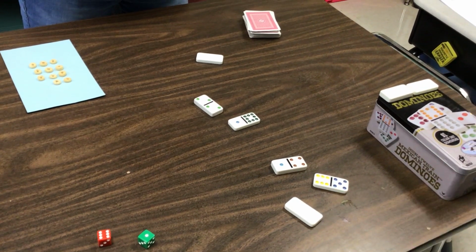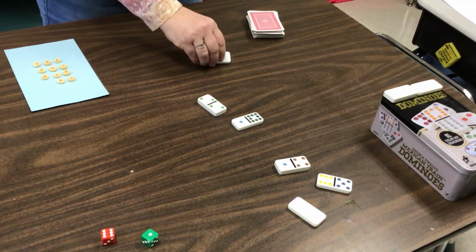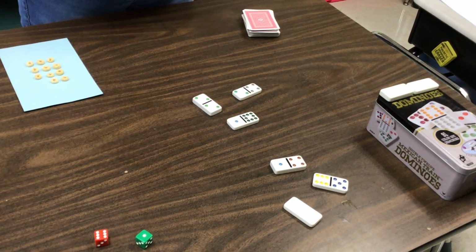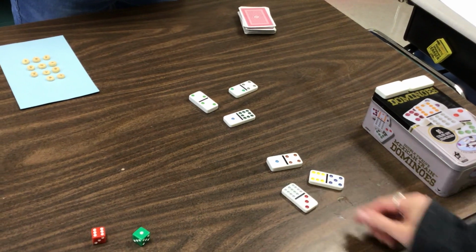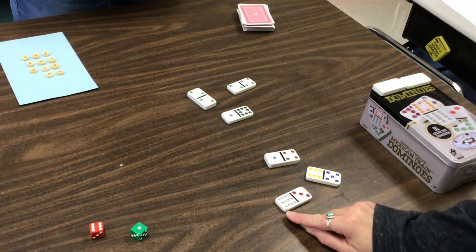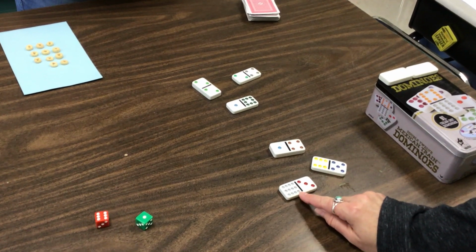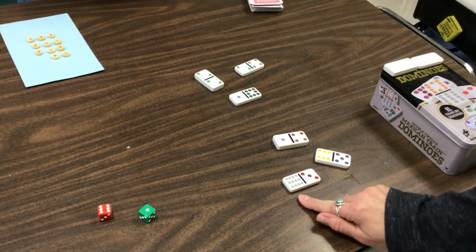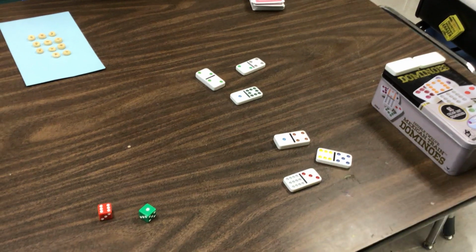5 times 6 is 30. And then 2 times 4, that is 8. And last, oh my, it's an array though. 1, 2, 3, 4 times 1, 2, 3 is 12. And 12 times 3 is 36.